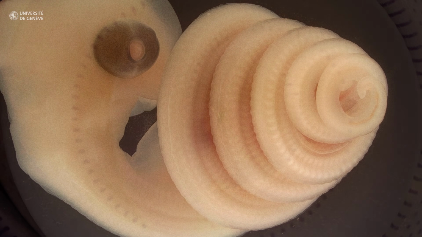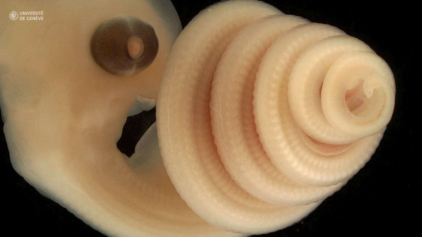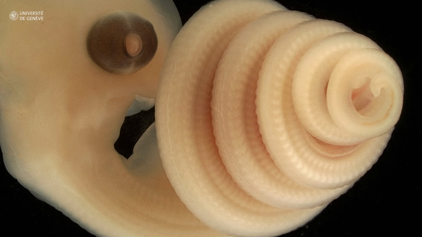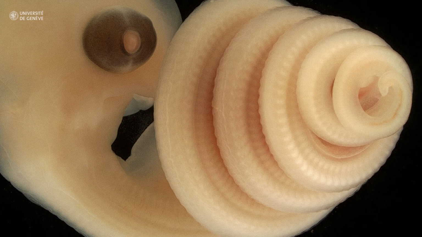In our paper published today in Science Advances, we demonstrate that ventral scales develop first and are perfectly aligned with the position of somites, which are paired blocks of mesoderm that form along the animal's body and will give rise to many segmented structures such as the vertebrae, ribs, and skeletal muscles, as well as the dermis of the skin.